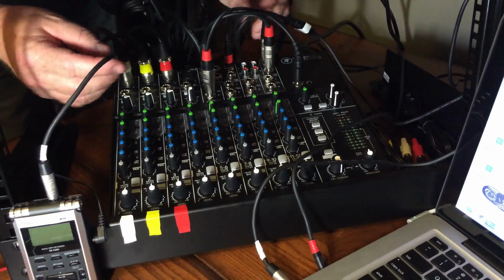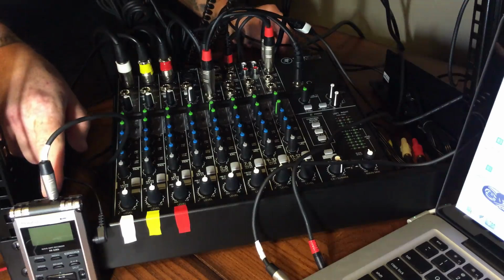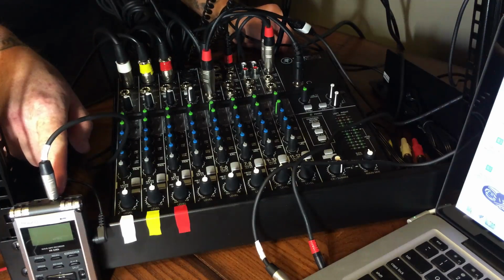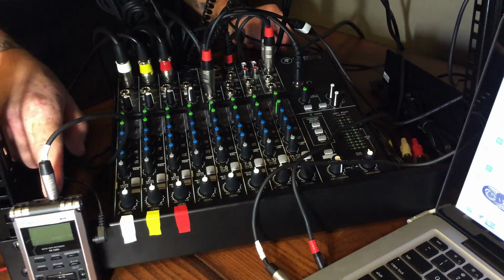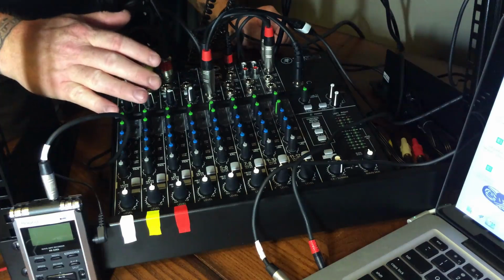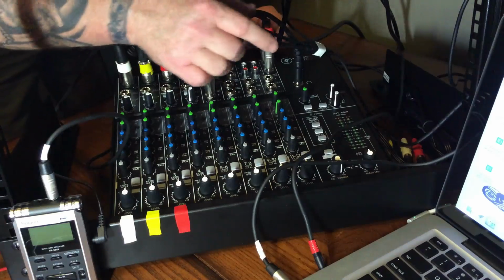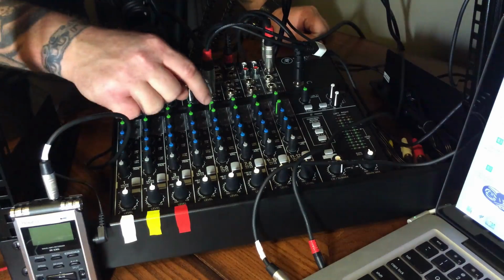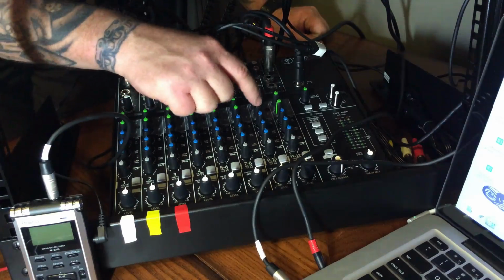It goes from here and it goes right into the line in on my external digital recorder, my Roland R05. That's my main out. I want it to have the entire mix, so it's getting it. Now I need to come out with an aux, and the only difference about this mixer is, guys, you'll see 2 aux knobs on each channel strip.